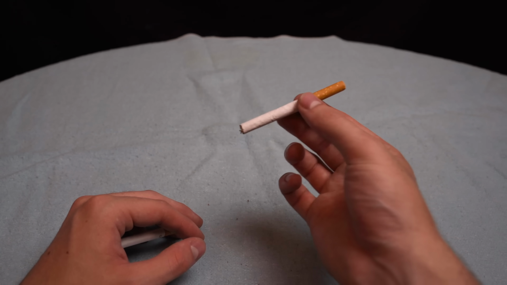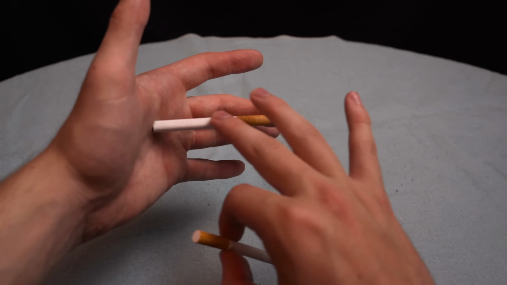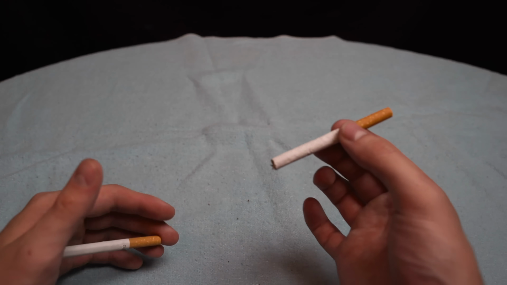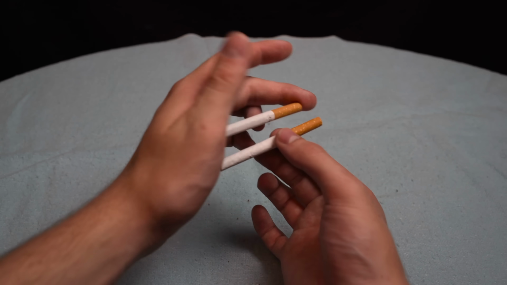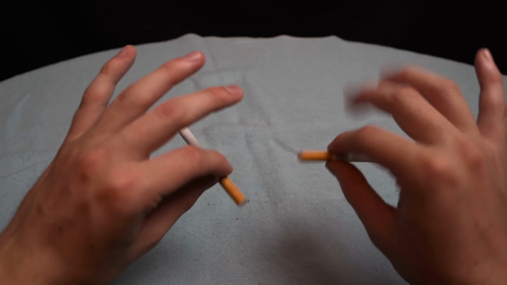You can show this cigarette around very cleanly. You can even show this hand as well because they can't see the cigarette because of its palm position. And then simply come over and bring this hand on top of the cigarette and pretend to produce 2.